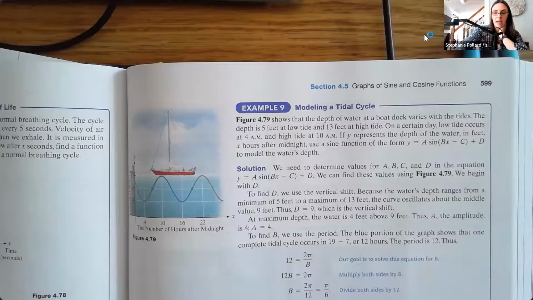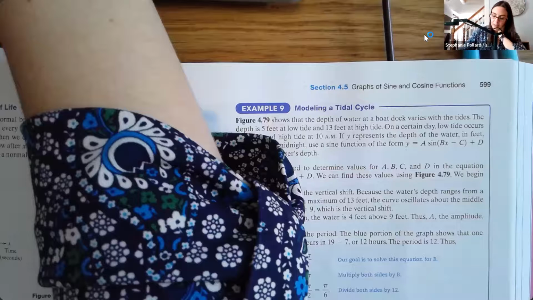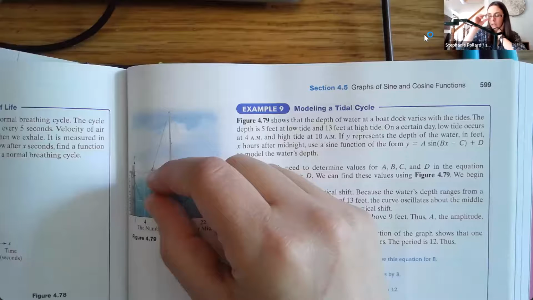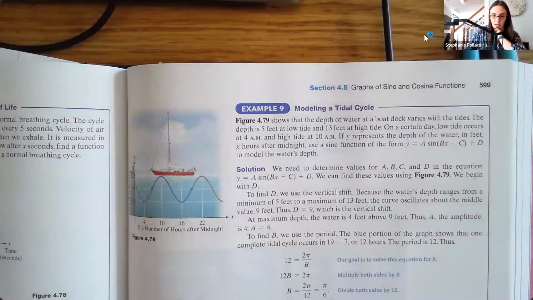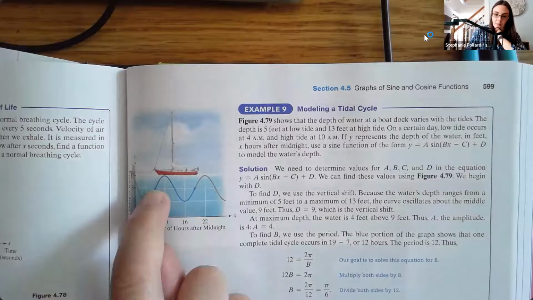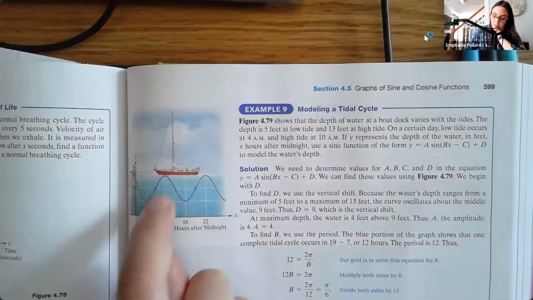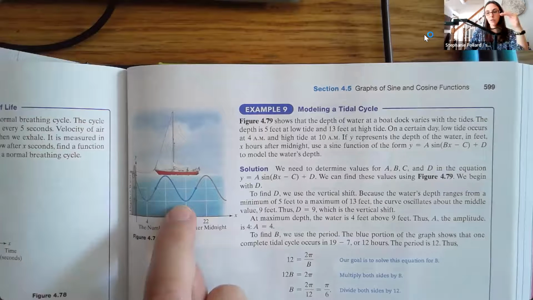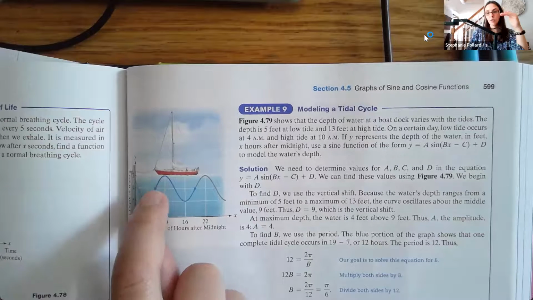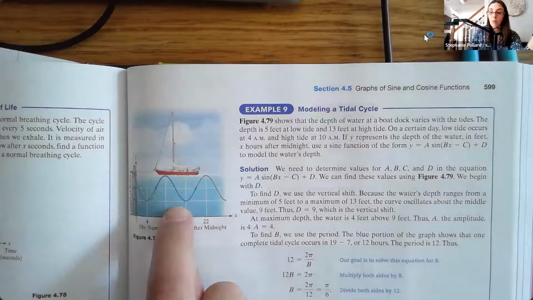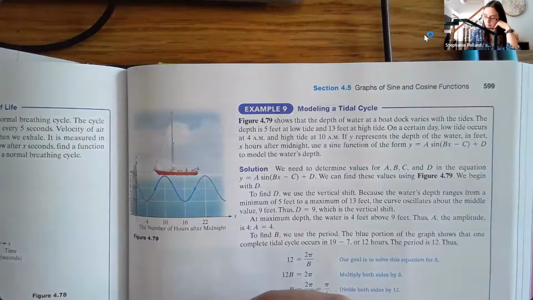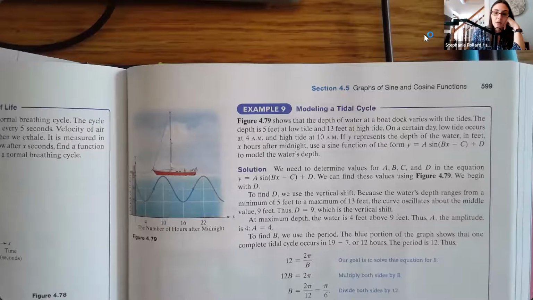is the amplitude, which has to do with how tall the wave is. So if 9 is the center, just think about it that way. From 9, it goes up to 13, or from 9, it goes down to 5, and you can see it's the same change. From the center of that wave, it goes up 4 units, and then it also goes down 4 units. So that change of 4 is going to be your amplitude. So our A value is going to be 4 here.